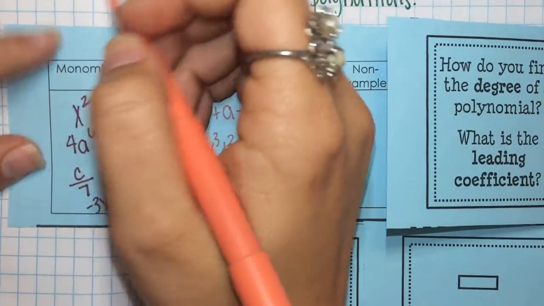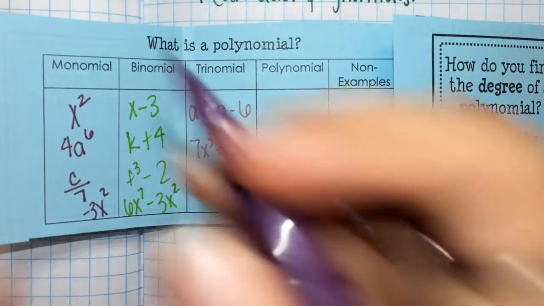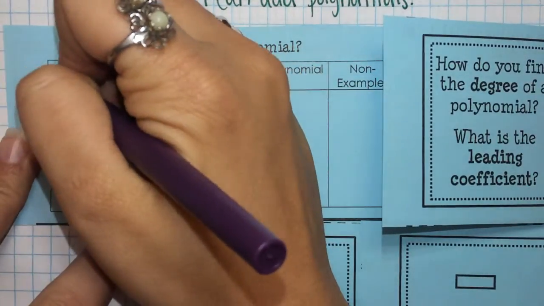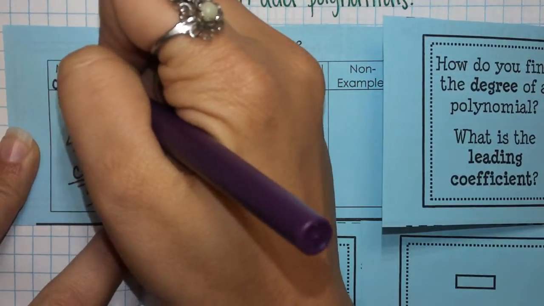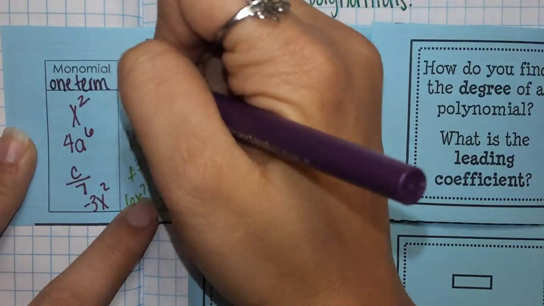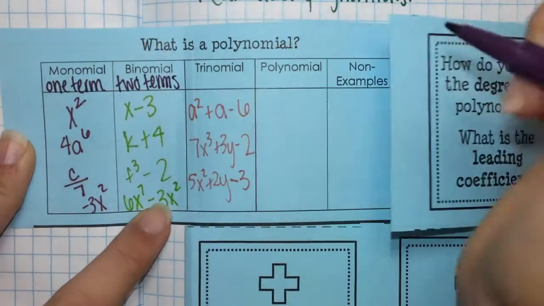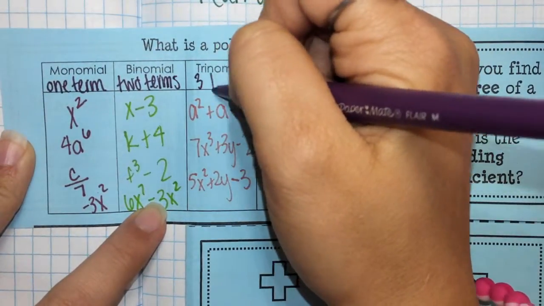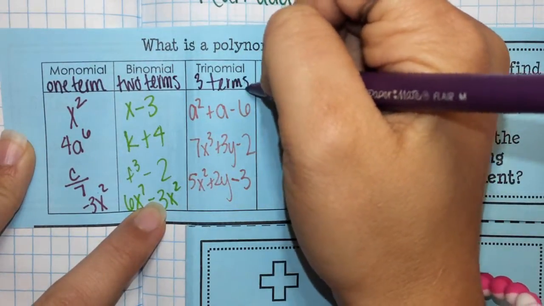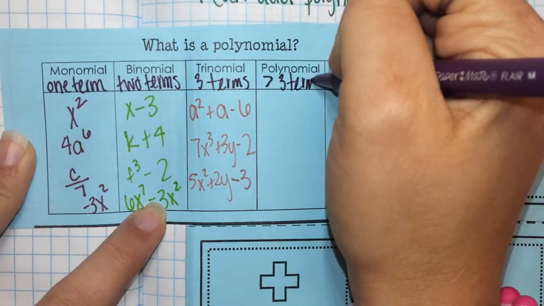So let's just write this down so we can make sure that we remember. Monomials, how many terms? Okay, let's write that down in this little box. 1 term. A binomial is how many terms? 2 terms. A trinomial? 3 terms. And a polynomial is greater than 3 terms.